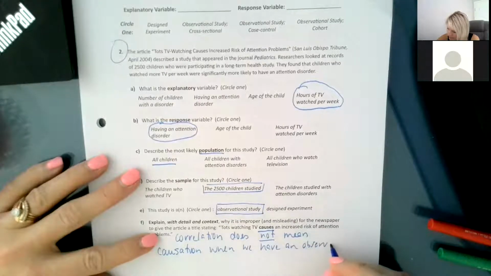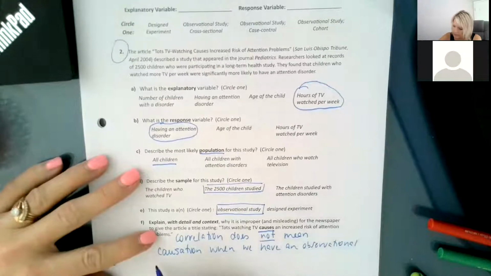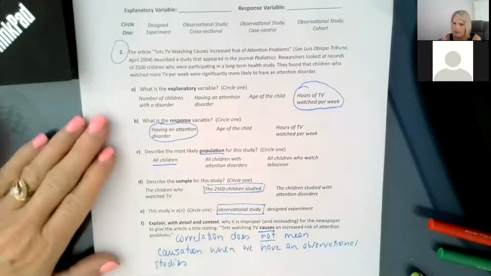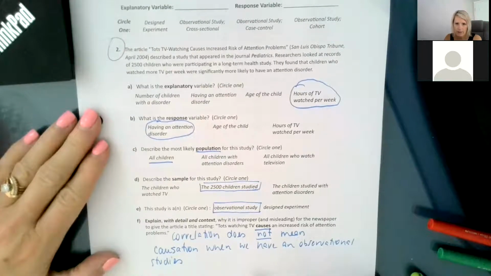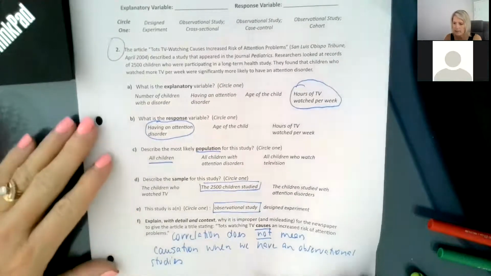Observational study. So there's too many lurking variables that we did not account for, right? Lurking variables such as there could be genetics involved. There could be socioeconomic factors involved, right? With the TV watching and such. So you can only say that there's possible causation if you have a designed experiment.